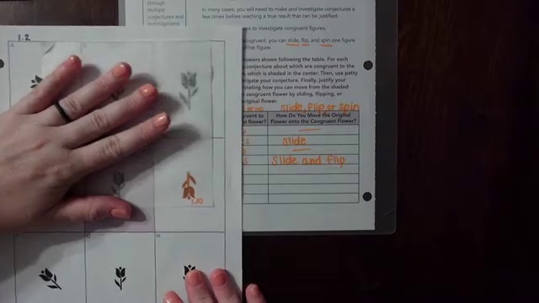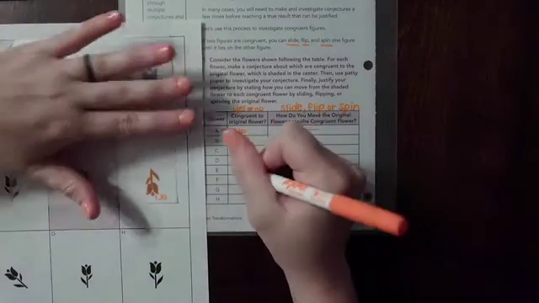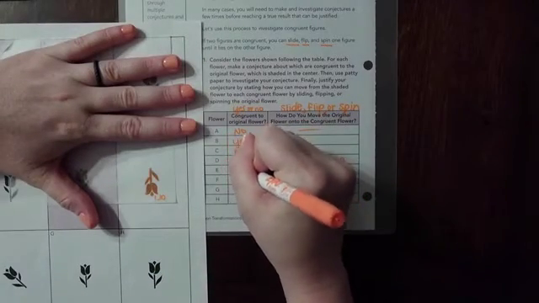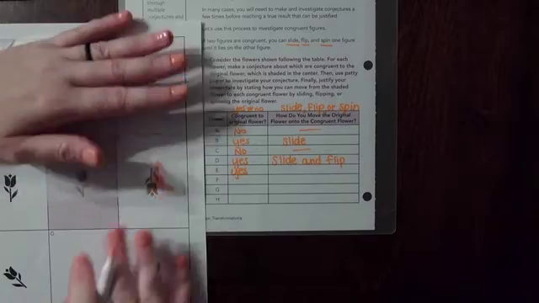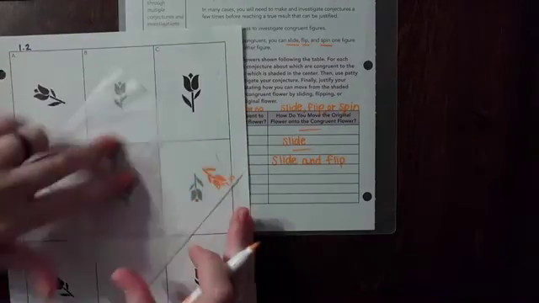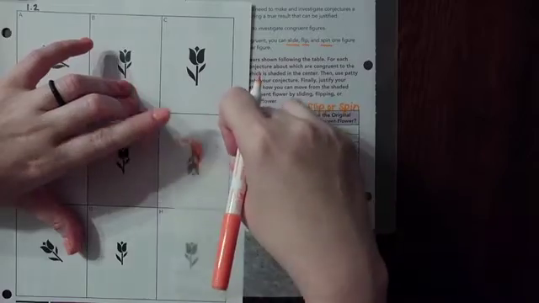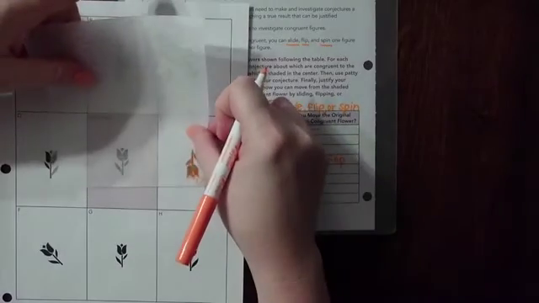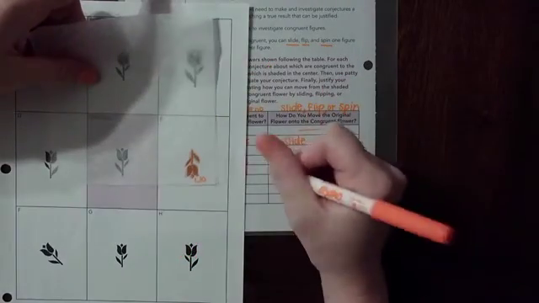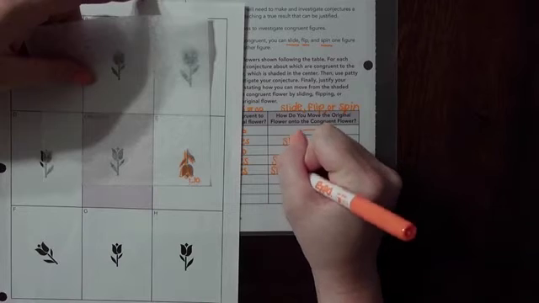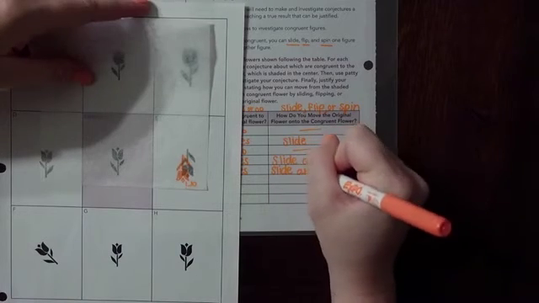Ooh, that one does work. So it would be yes. That one is tricky because you would think that flipping it, well, that didn't work. But you remember you can spin it, so you can spin the paper as well. So we slid and spin.